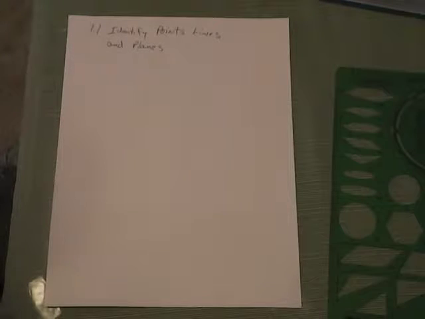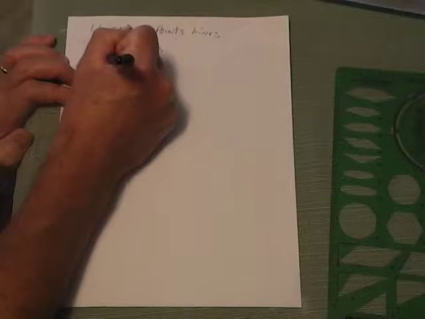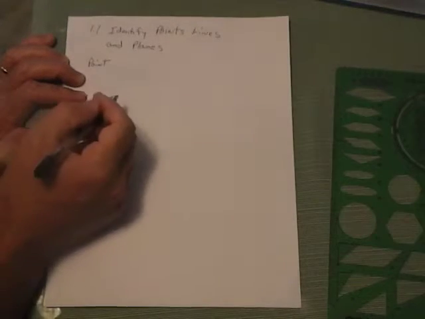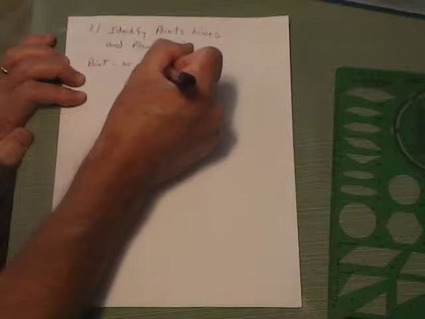This is section 1.1, identifying points, lines, and planes. First, let's define a few terms. First term is point. A point has no dimension.